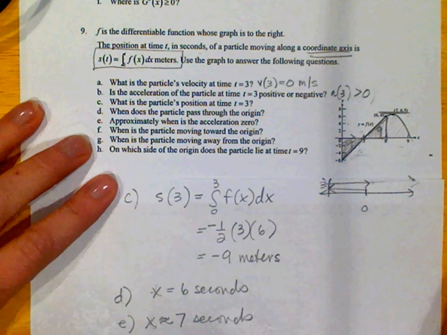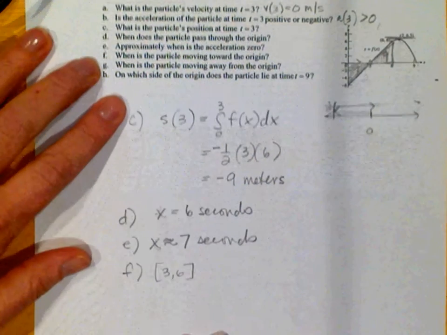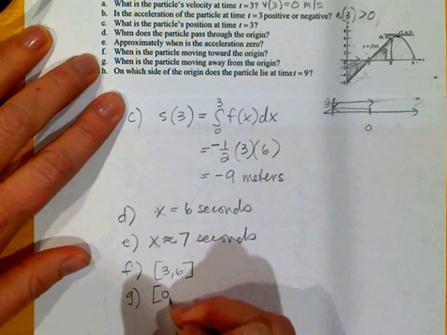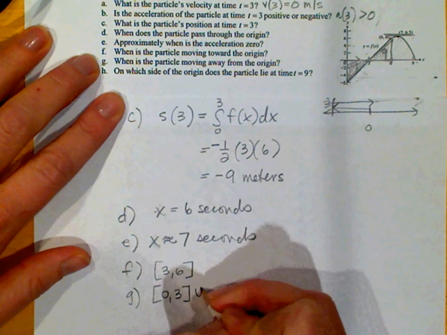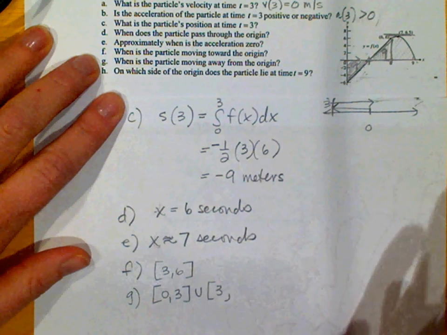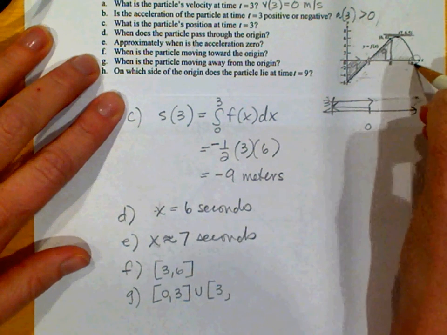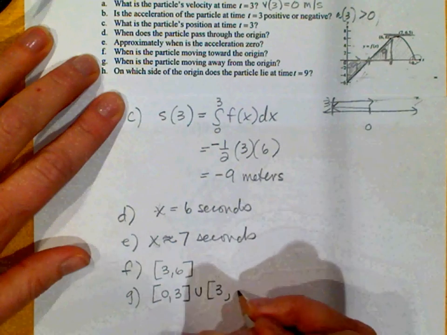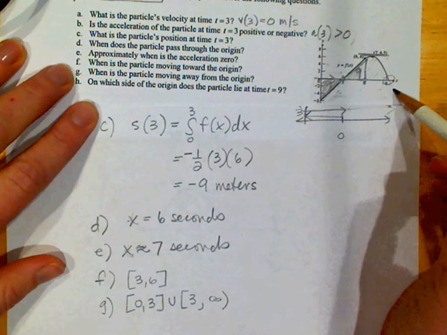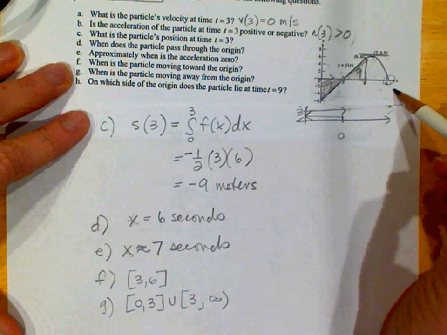So when I answer G, it's going to be from 0 to 3, and again from 3 to, and this is probably a bad graph because I have no idea if it's closed. So I'm just going to say 3 to infinity because at this point I'm not sure what happens to this piece, and it doesn't say it's closed. So we're going to improvise there.